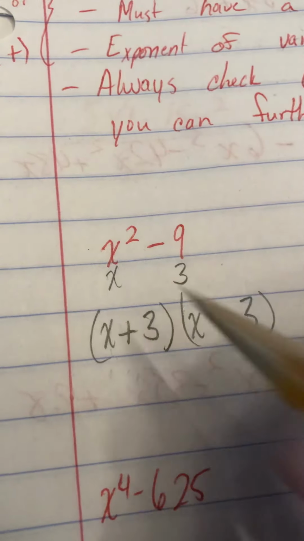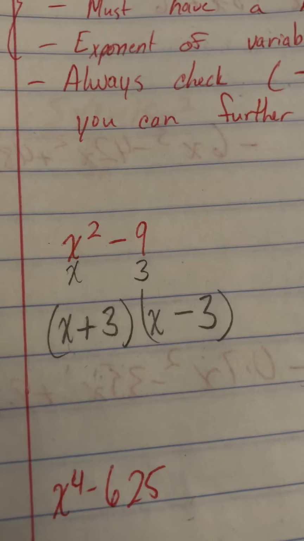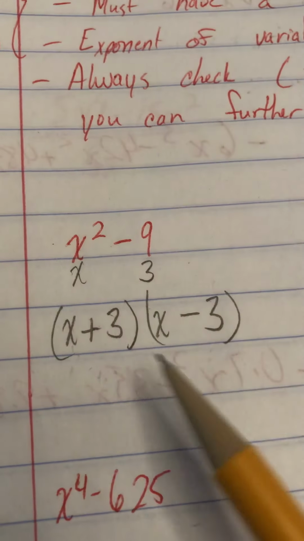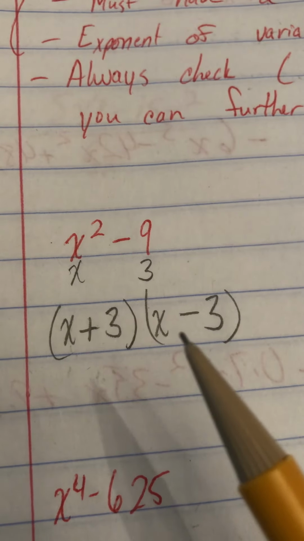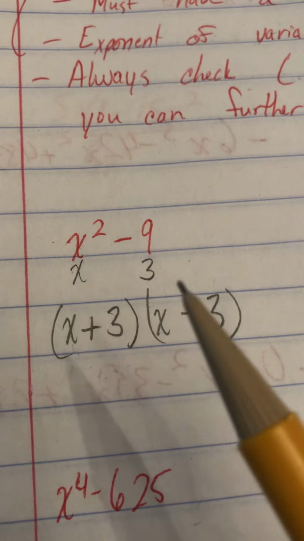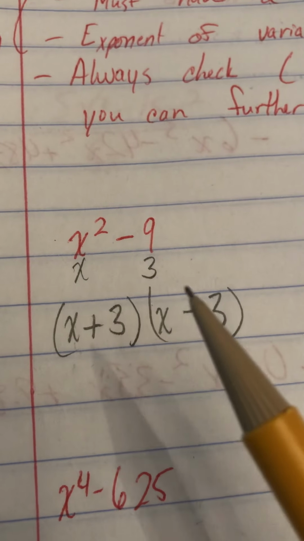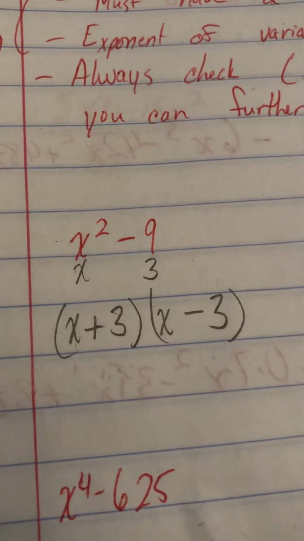You can FOIL them to see if it works out, and it will. Then you're checking this parenthesis with the minus sign in to see if they're the difference of 2 squares again. X is not a perfect square because it does not have an even exponent, so I'm done. This is factored out.